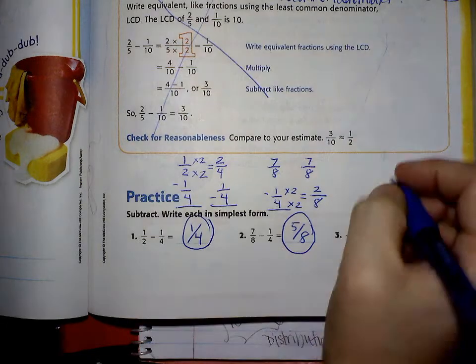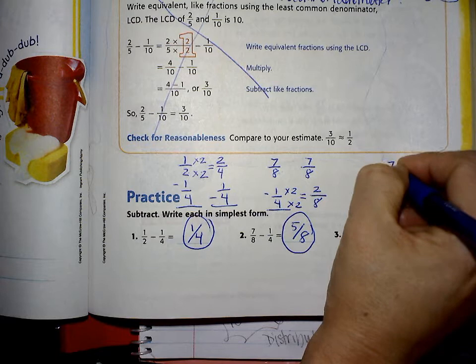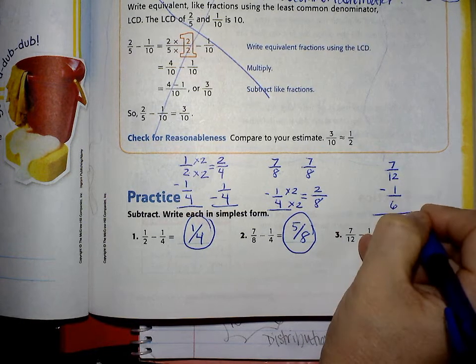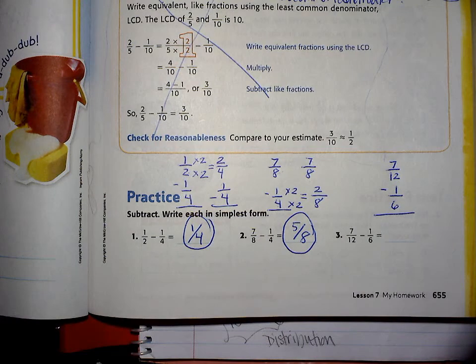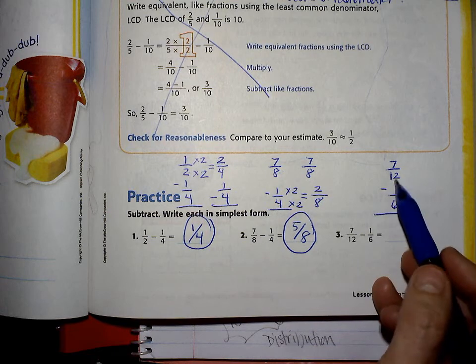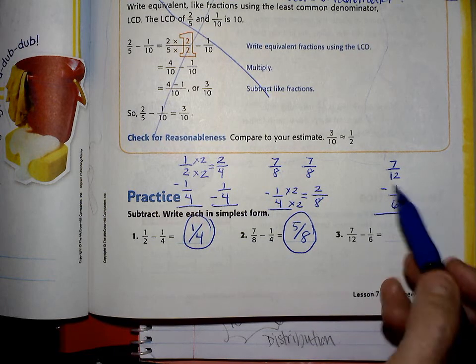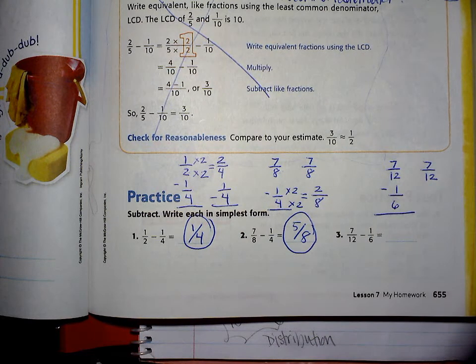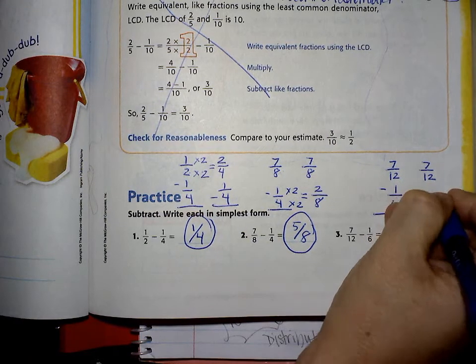Okay, let's do problem number 3. 7/12 minus 1/6. I ask myself, are the denominators the same? They are not the same, so I need to get a common denominator. So my first check is going to be, can I use the bigger number? Ooh, I can, because I can multiply 6 up to 12. So this one I'm going to rewrite. 7/12. I get to keep that one. It's a freebie. And I'm going to change this denominator to 12.